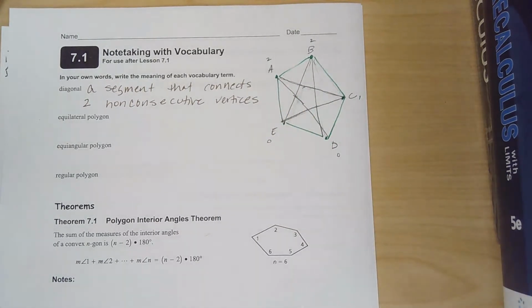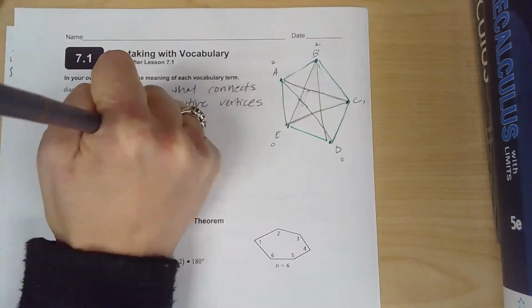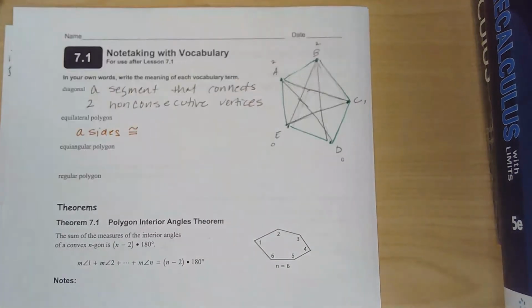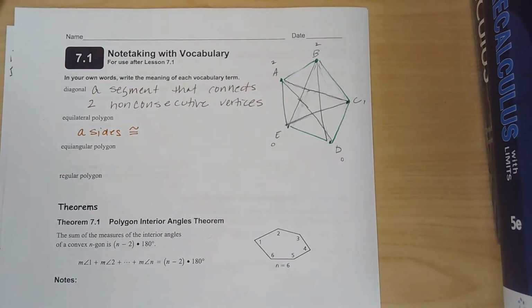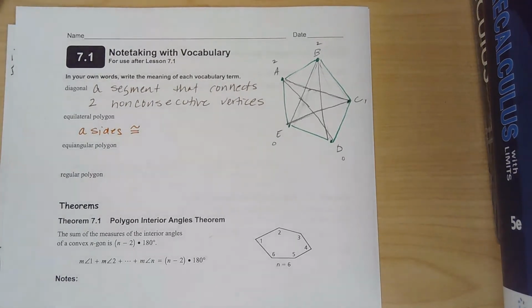All right, equilateral polygon. An equilateral polygon means all sides are congruent. So you've done this with an equilateral triangle, right? All sides were congruent, but an equilateral polygon is kind of the same deal. It just means that it's not specifically just a triangle, but it could be a square, it could be a hexagon or an octagon, something like that.